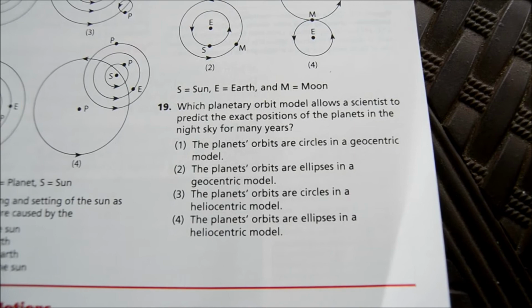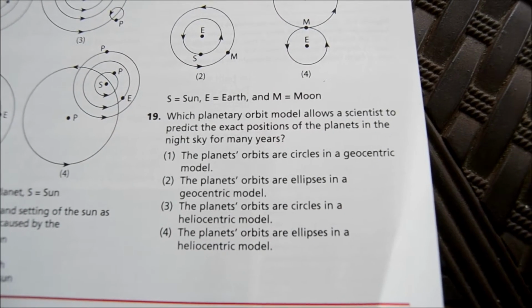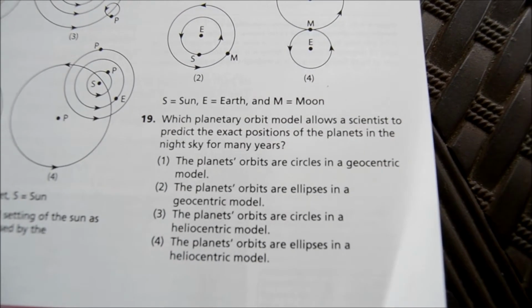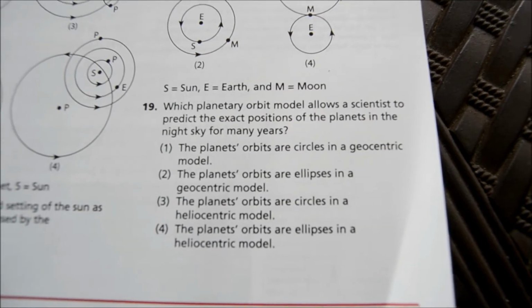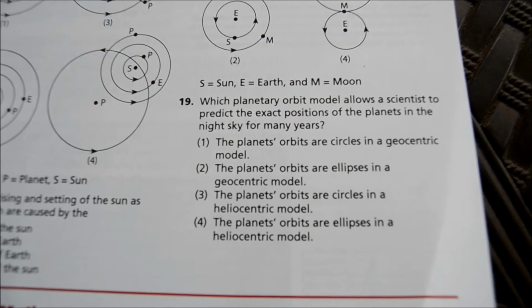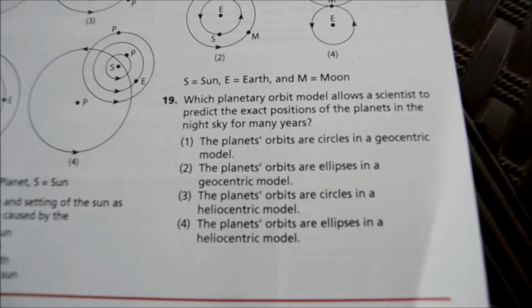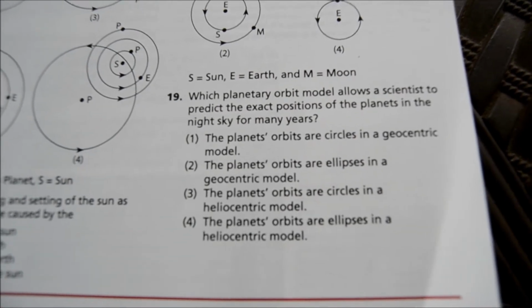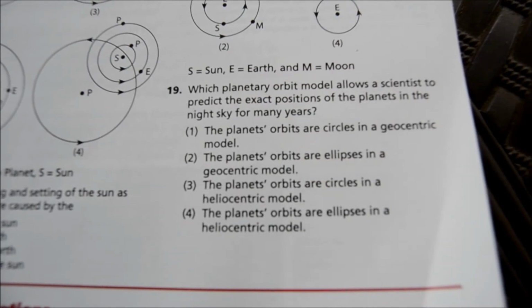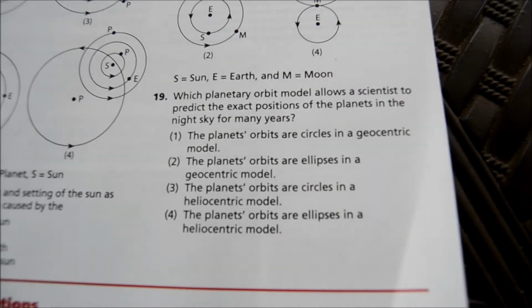Number 19. Which planetary orbit model allows scientists to predict the exact positions of the planets in the night sky for many years? Well, we know we're heliocentric, it's getting rid of the geos. And the whole idea, if we look at our eccentricity, or how elliptical our orbit is, and that's on your reference table, page 15. If it's a perfect circle, eccentricity would be 0. It's not 0 for any of them, so they're going to be ellipses or ovals. So the answer is going to be planet orbits are ellipses in the heliocentric model.